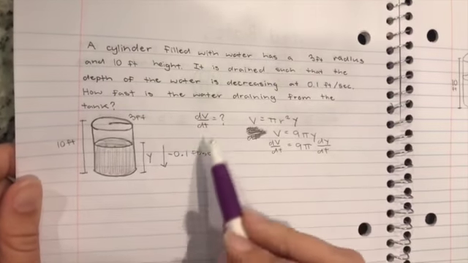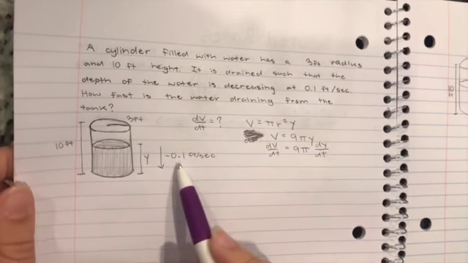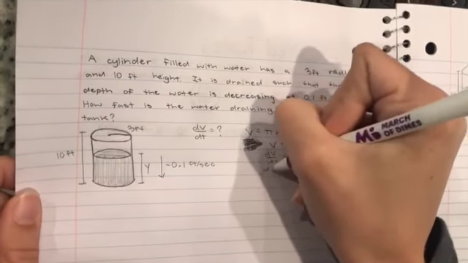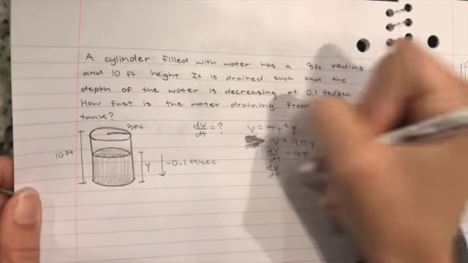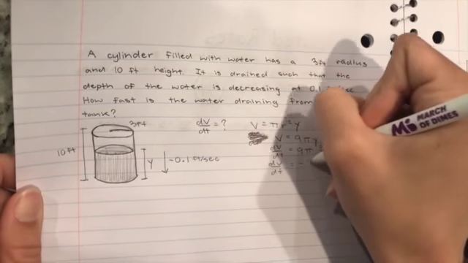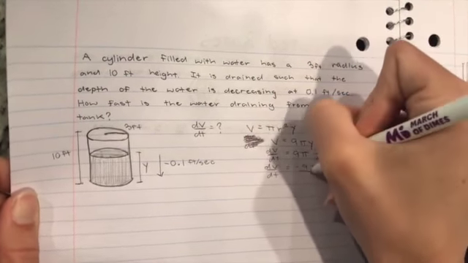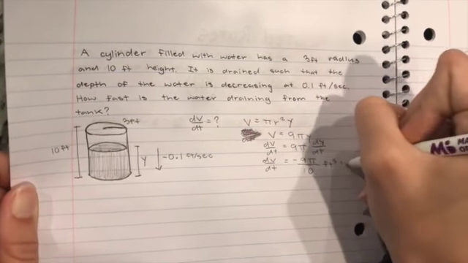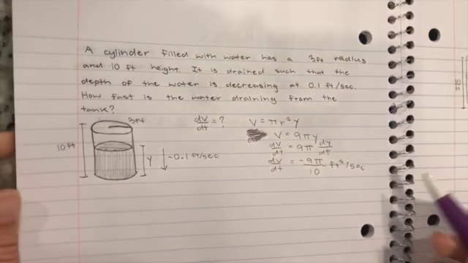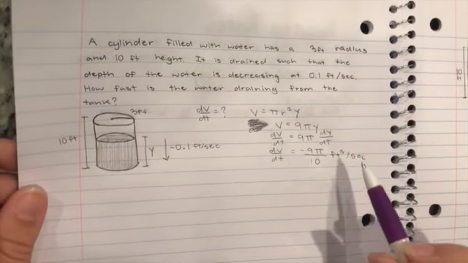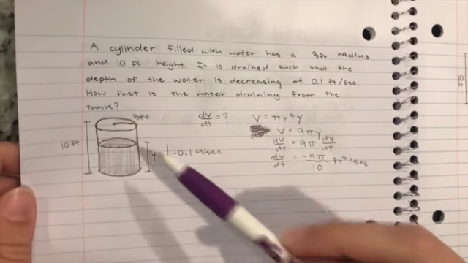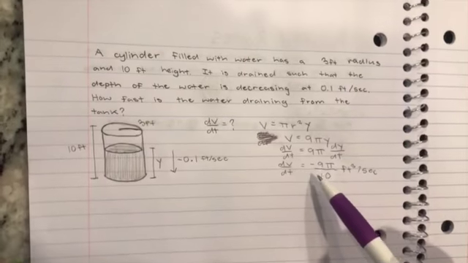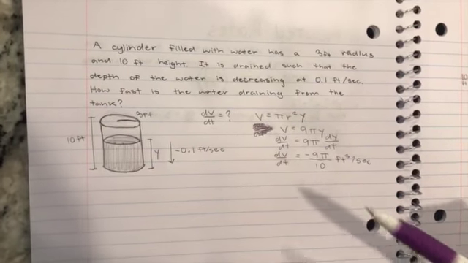And over here we can see that dy/dt is going to be negative 0.1 feet per second, or negative 1/10. So dV/dt is equal to negative 9 pi over 10 feet cubed per second. And it's feet cubed because we're talking about how the volume is changing. So that's going to be your answer because the water is decreasing. So how fast is the water draining from the tank? It's draining at a rate of negative 9 pi over 10 feet cubed per second.